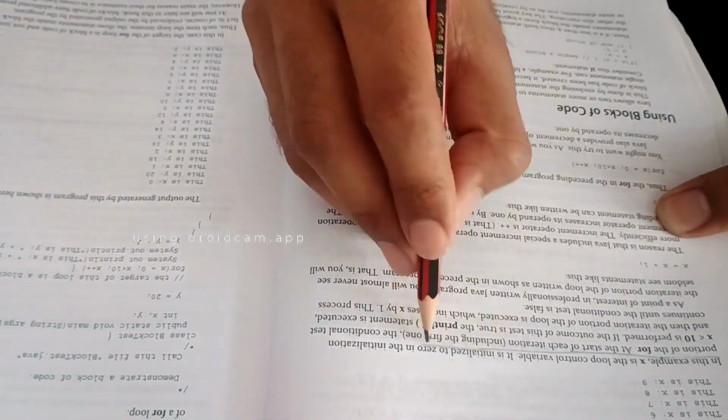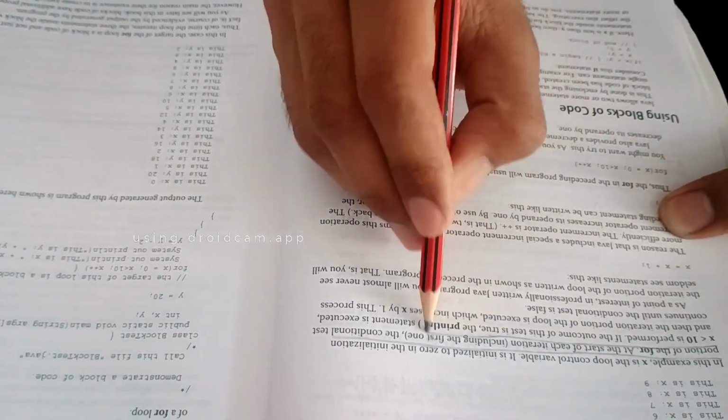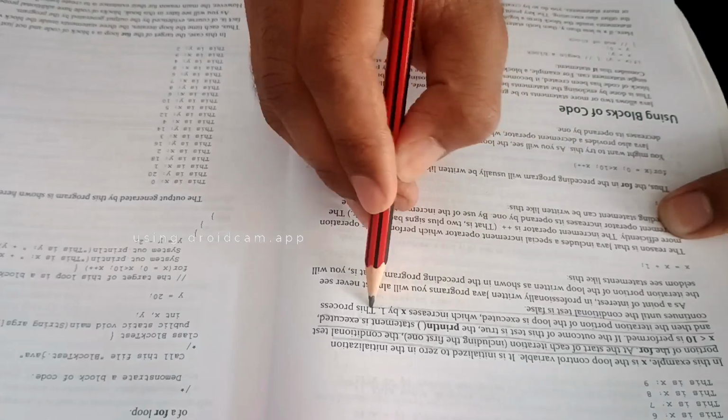So it is initialized to 0. Iteration happens after the statement is executed. At the start of each iteration, the conditional test, then we execute the statement, and then the iteration portion of the loop. This process continues until the conditional test is false.